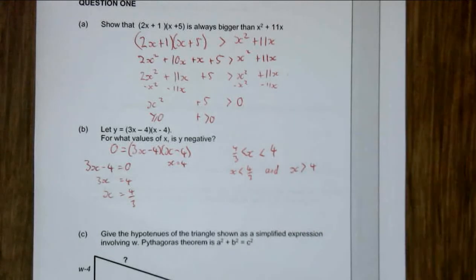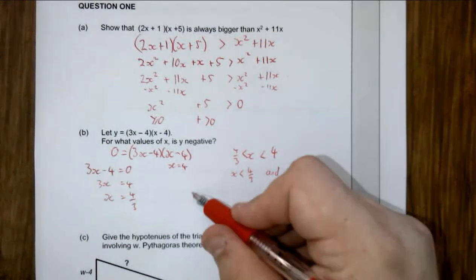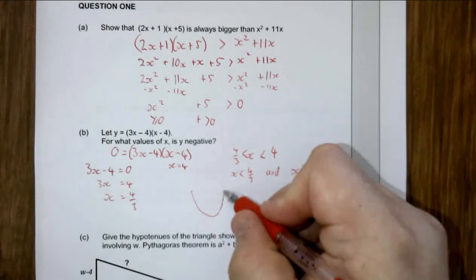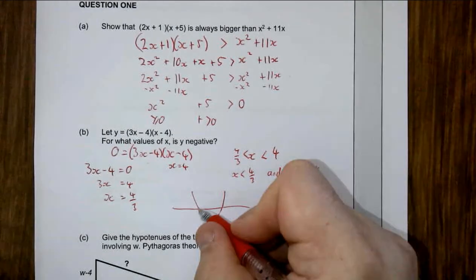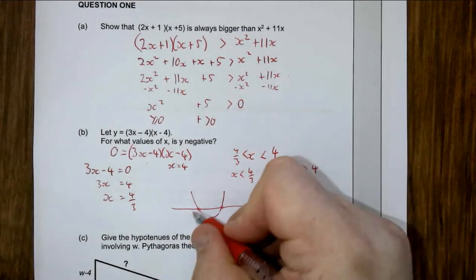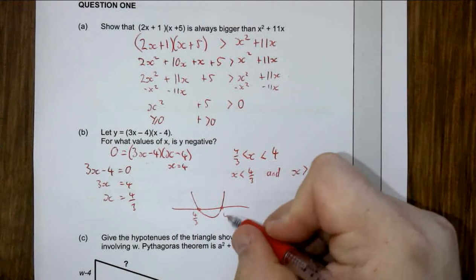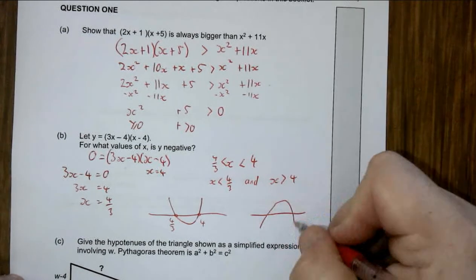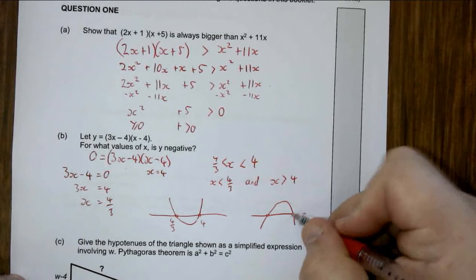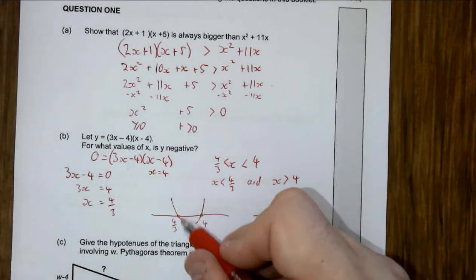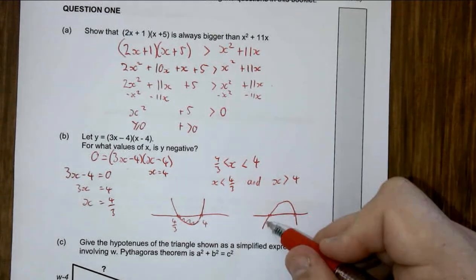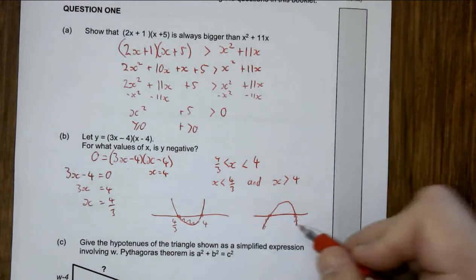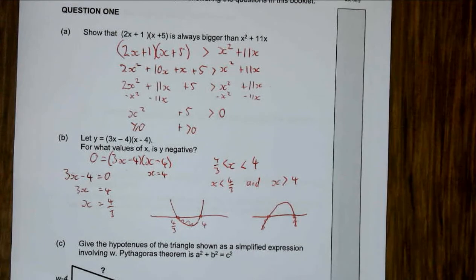So there's two possible options, because although we didn't really cover the graphs, a quadratic looks like that, and that's your two values that we found. Or a quadratic could look like the same thing but upside down. And either y is negative here in this region, or y is negative here and there, which is the two options I've outlined. So you have to decide which one of those it is.